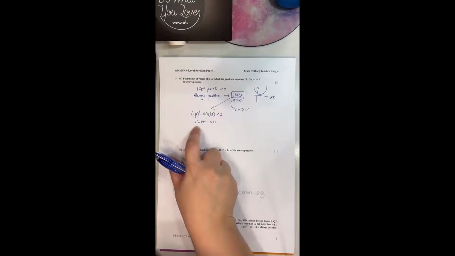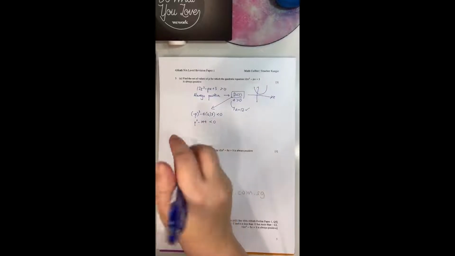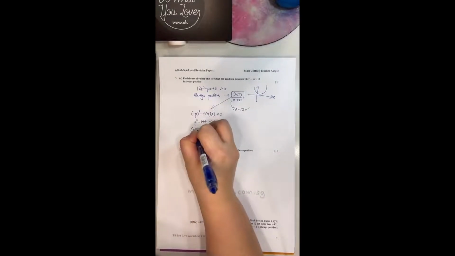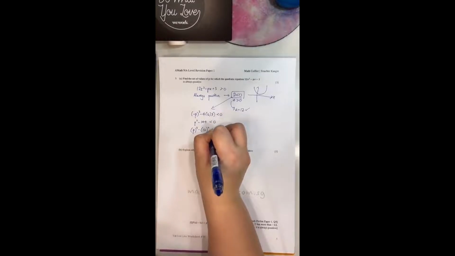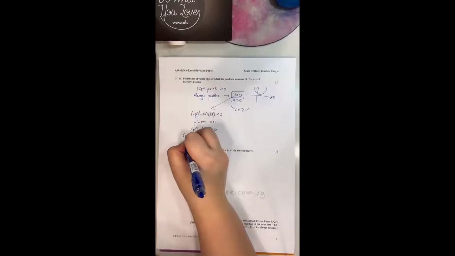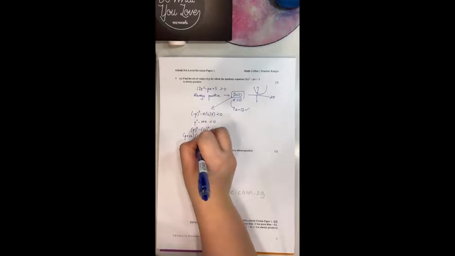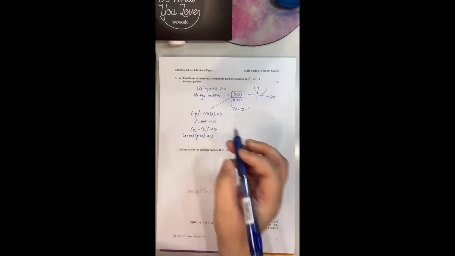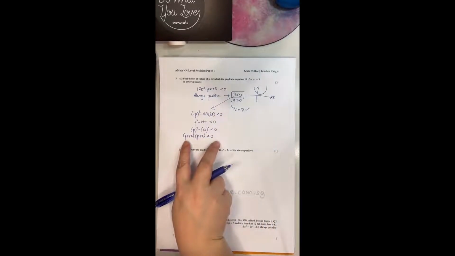So in this case, we use the popular factorization method, which is A squared minus B squared. So it will be P squared minus 12 squared. So this becomes P plus 12, P minus 12 less than 0.